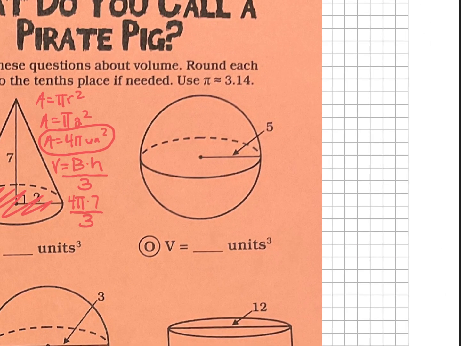All right, over here, number 3, we have volume equals 4/3 pi r cubed. But the r is 5, so volume equals 4/3 pi times 5 cubed. Volume equals 4/3 times 125 pi. All right, so if you want to, in your calculator, do 4 divided by 3, and then that times 125, and then times 3.14, that'll give you the answer.